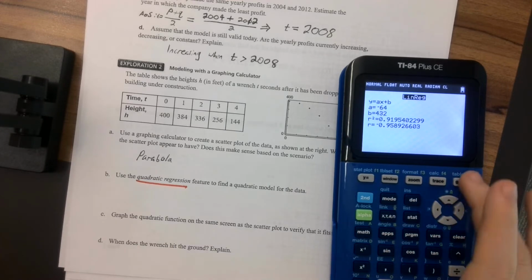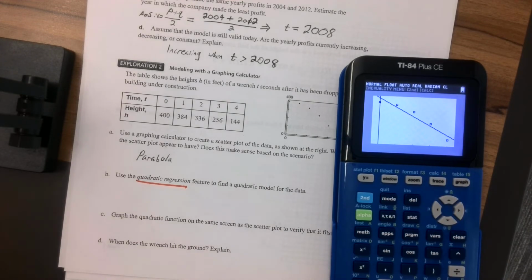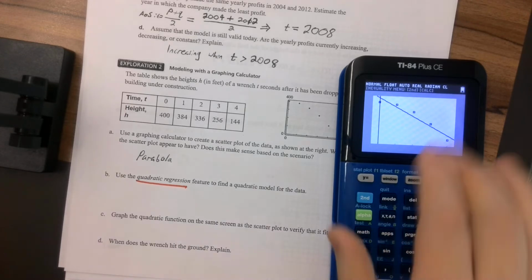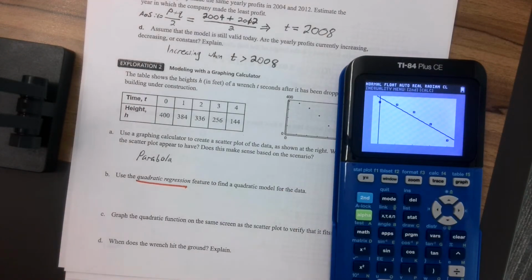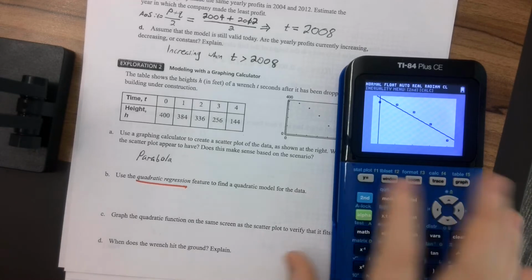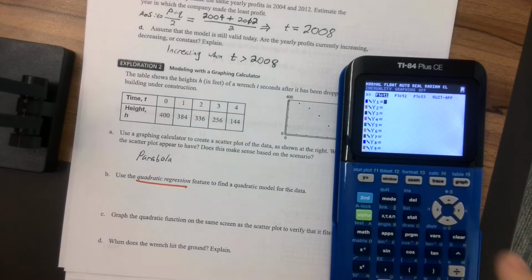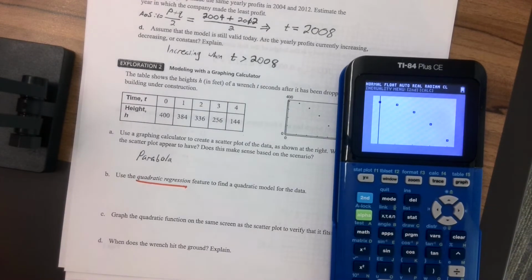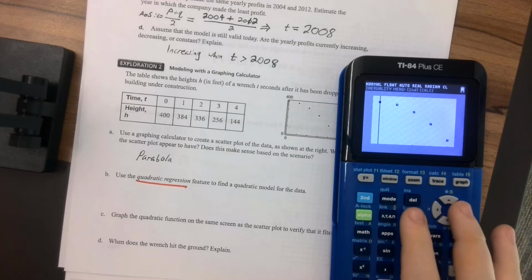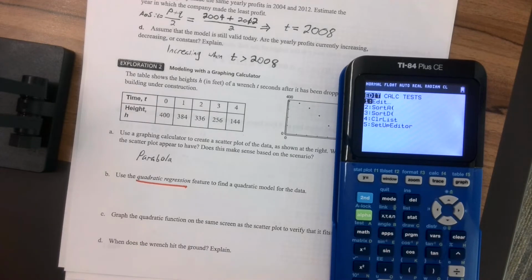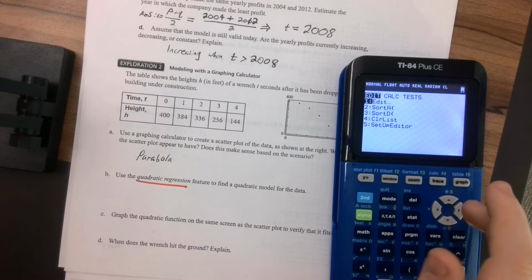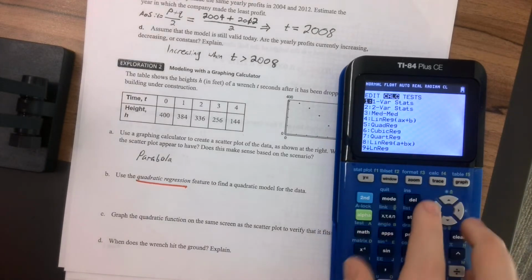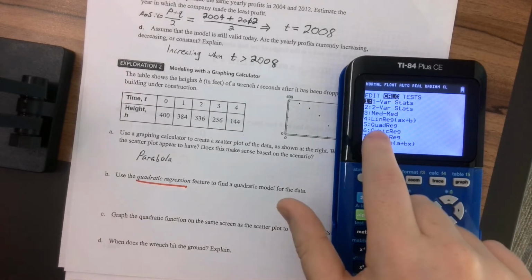If I graph this, does this line best represent our data? I mean, kind of. It's a line that goes through our data points, but it doesn't best represent them. We said the situation would be better with a parabola. So let me clear this, because this doesn't make sense for our type of graph. We want a line that curves with the data. To find a quadratic regression, you're going to go to Stat. You're going to click on the right arrow to go to Calc. And notice that number 5 here, we have quad reg.